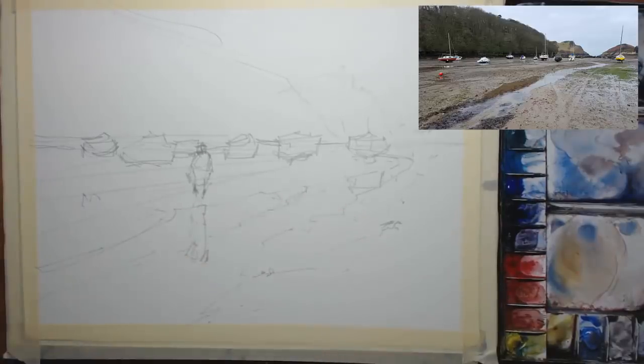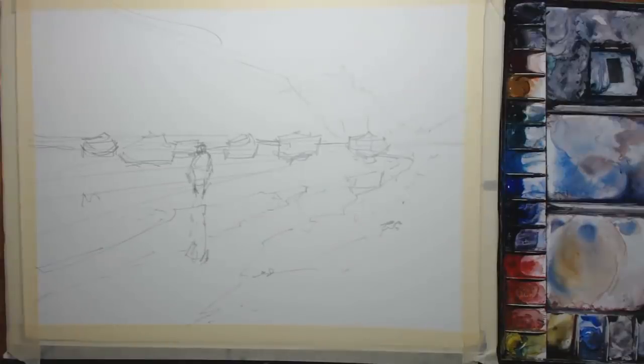Just a few lines to help with perspective, and I'll add in some streaks going across the painting just to lead ourselves into the scene.